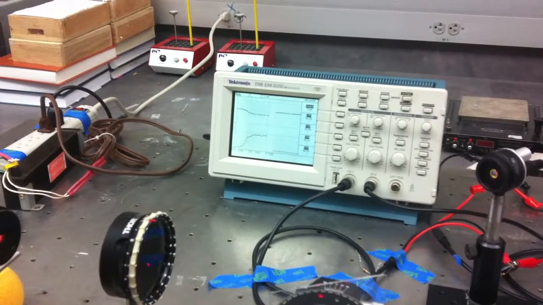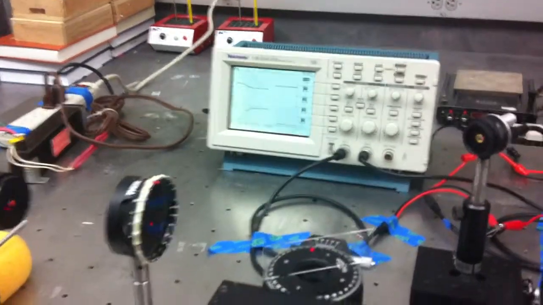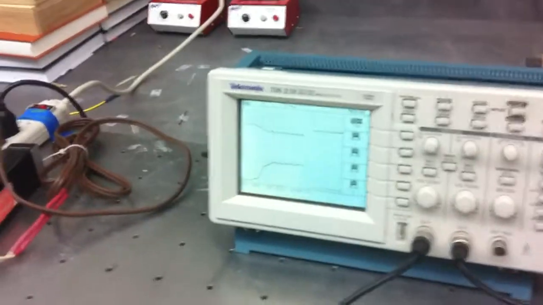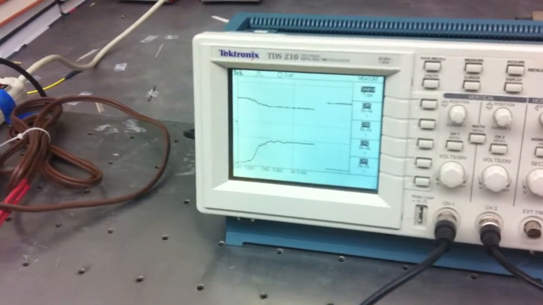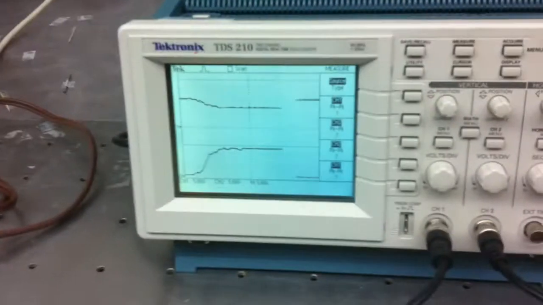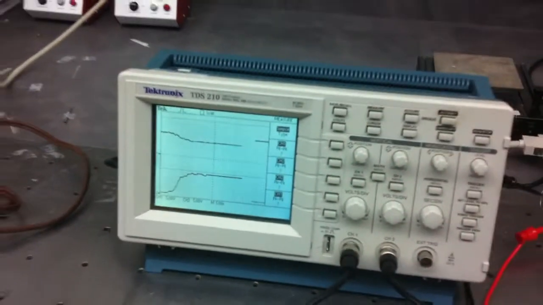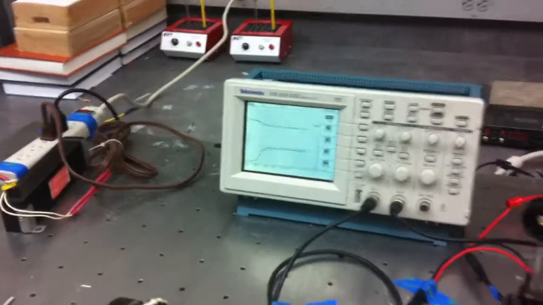Now I have relatively high power. It's at the peak. Channel 2 is 5 volts per division. All we are concerned about is that it's at a peak value.